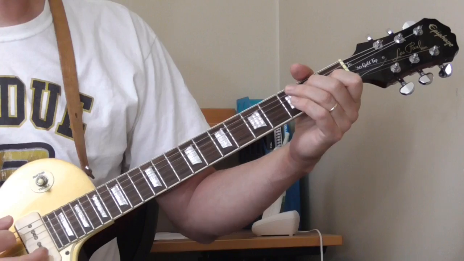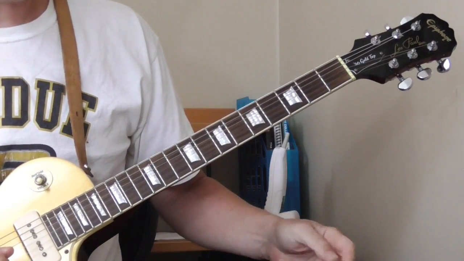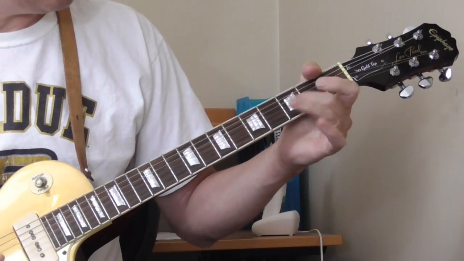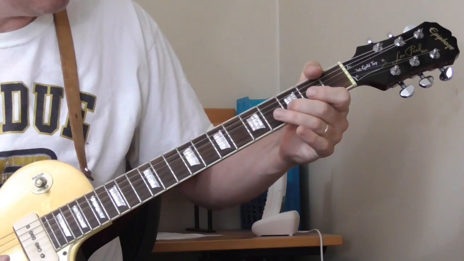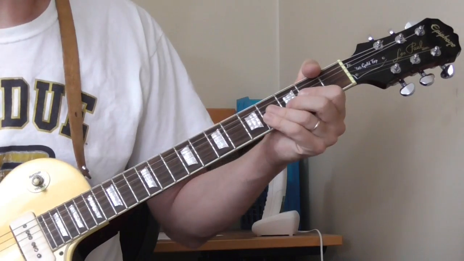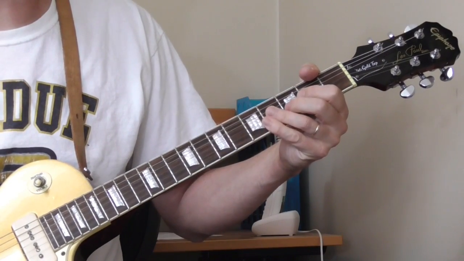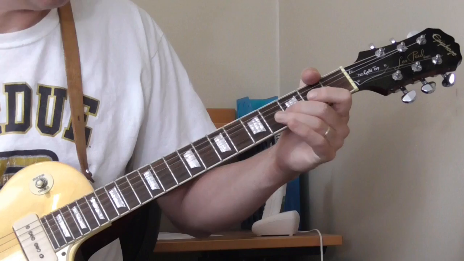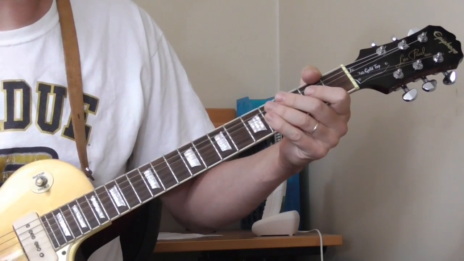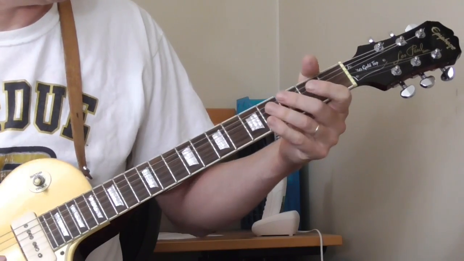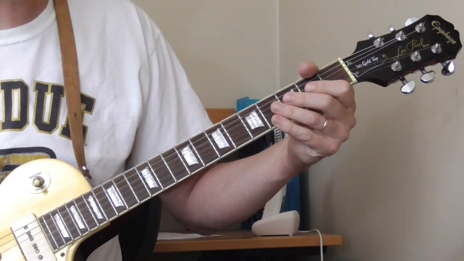Let's just take it one phrase at a time. It starts out with an open second string to the third fret of the second string, and he does a little bend. If you listen to the original, it sounds like in a lot of places he's getting two strings instead of one, to get a thicker sound. You can play it however you want, but here is the basic single note pattern.